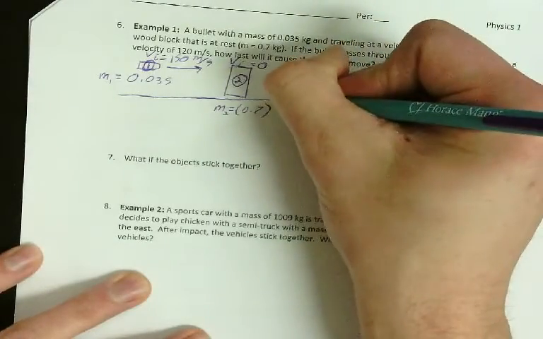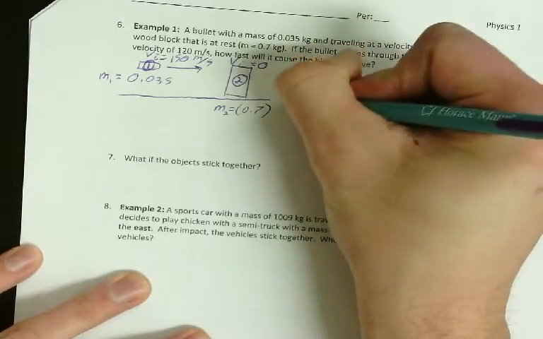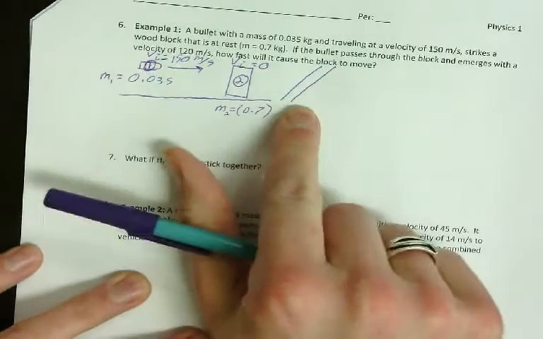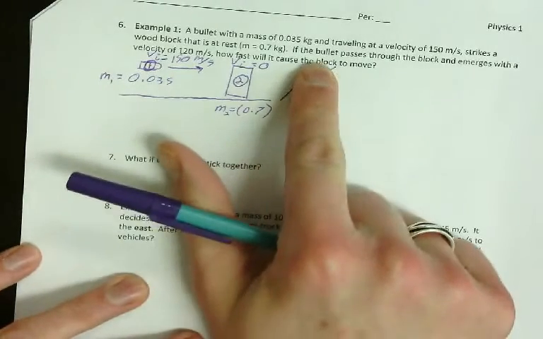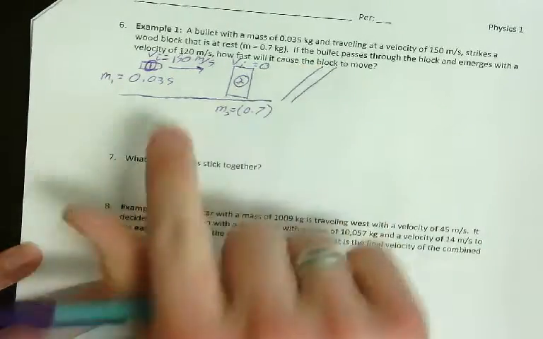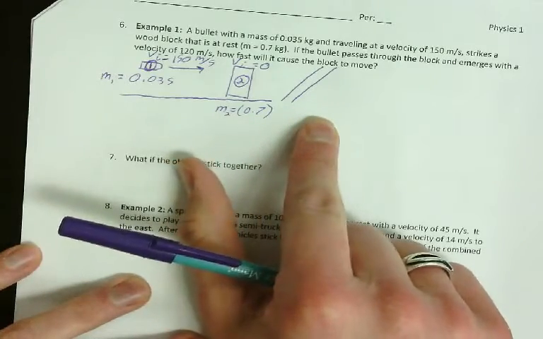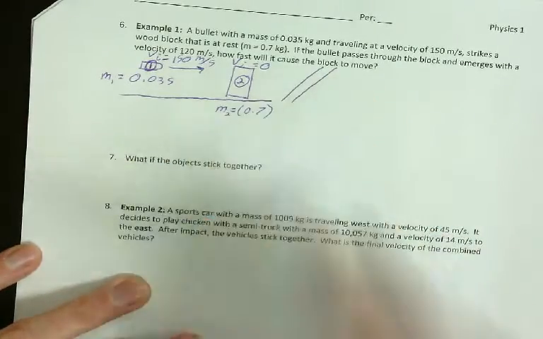Collision happens. Notice that it does not say time. It does not say force. So don't write anything underneath of it. Don't write anything above it. There's no time, so there's no time interval to write down. There's no force. There's no force to write down.